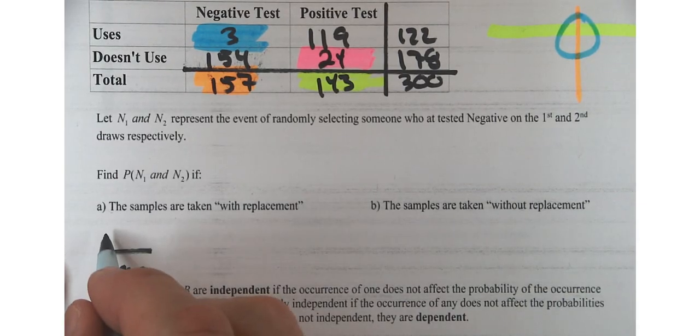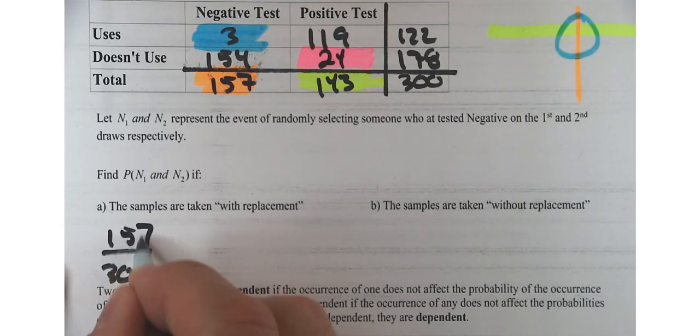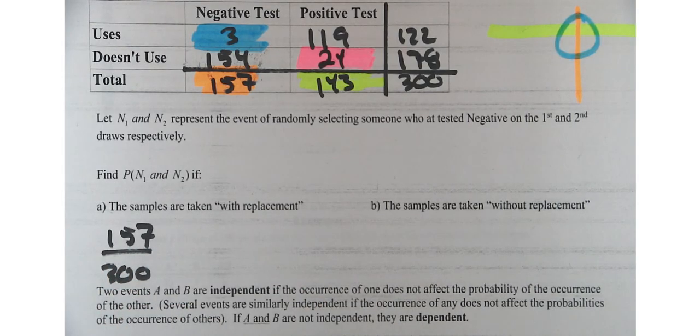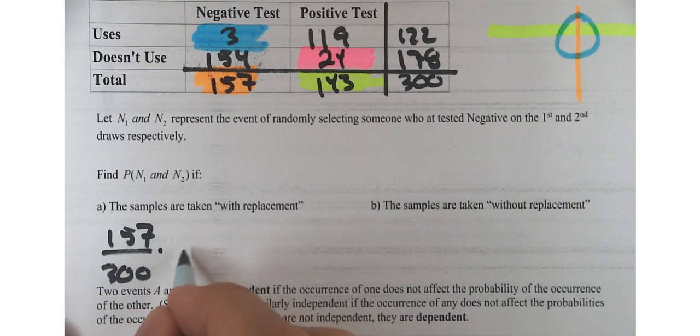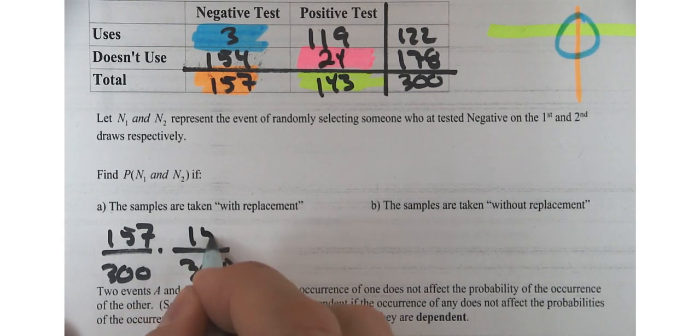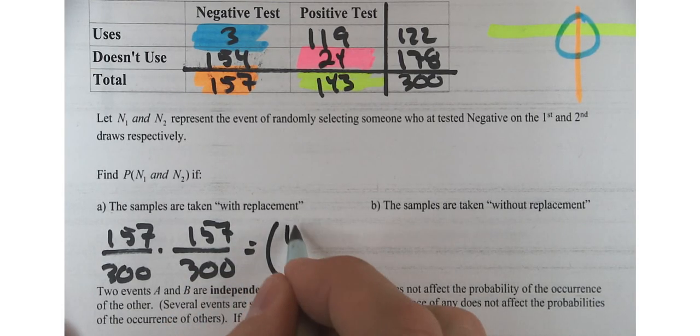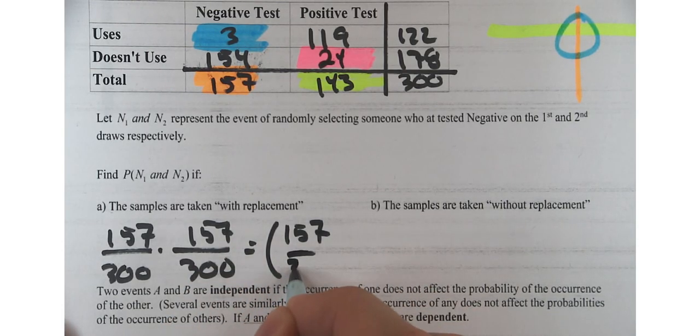Now, if you look at the results of that first draw, and you put them back in and shuffle things up, what's the probability that you draw out a second person that tests negative? 157. Basically, 157 over 300 squared. And this is probably the way you would calculate it on your calculator if you had to, rather than type all this stuff in twice.